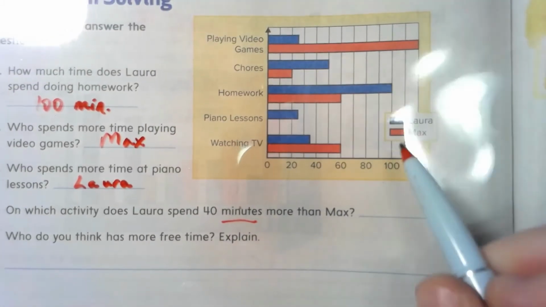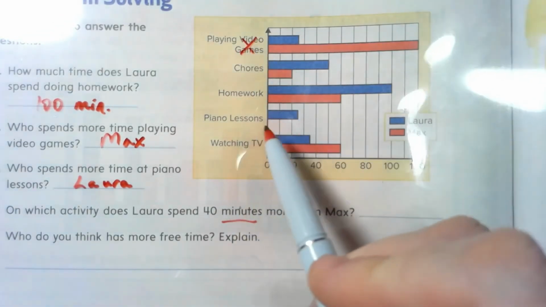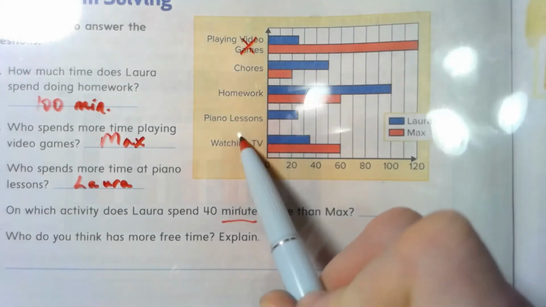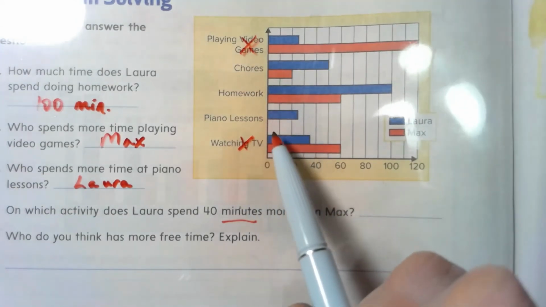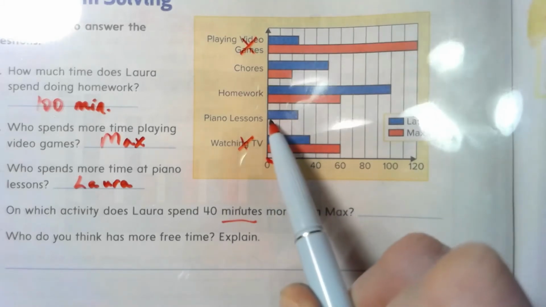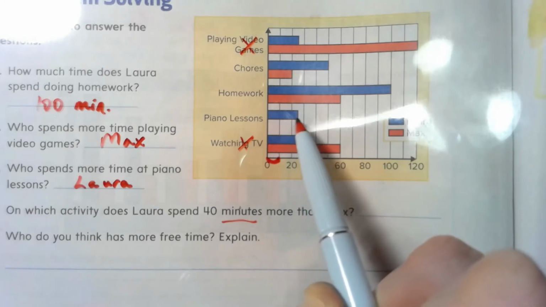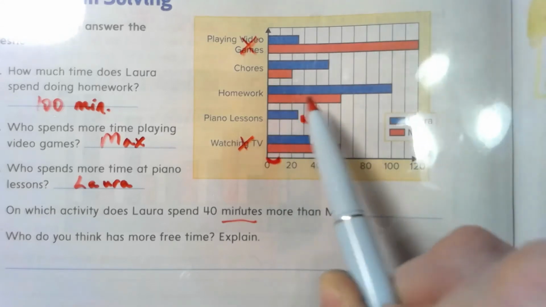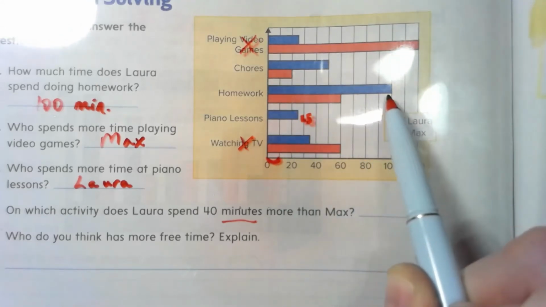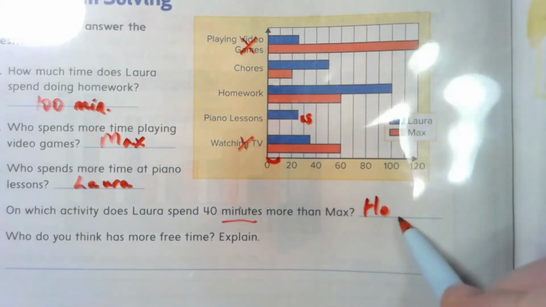On which activity does Laura spend 40 minutes more than Max? So we're looking at only the graphs where Laura is more than Max, so this one's out, and this one's out. The other ones that she spends more than Max, we're counting by tens here. This distance is 10, so that would be 10, 20, and it looks like that would be half, so that would be 25. So that's 25 more. This one right here would be 10, 20, 30, 40 more. Okay, so we found it, and this one is 10, 20, 30 more. So it's definitely homework.